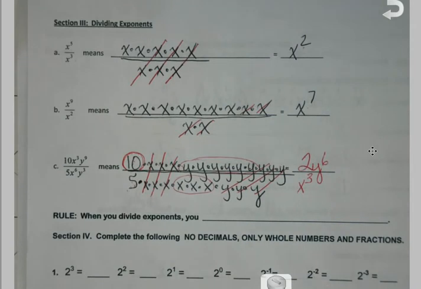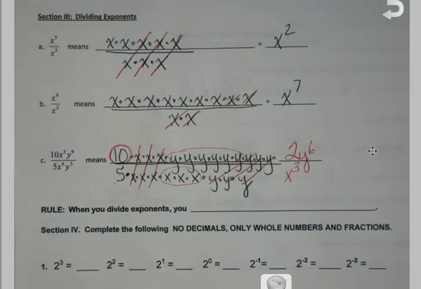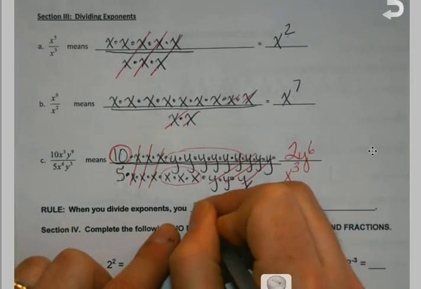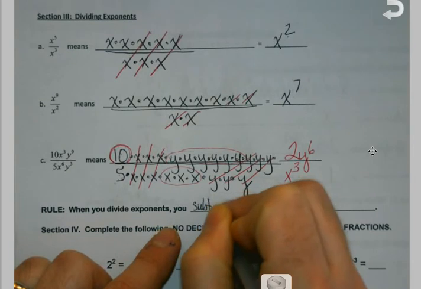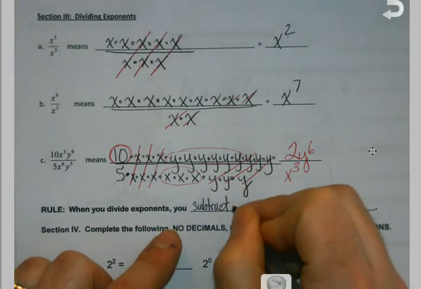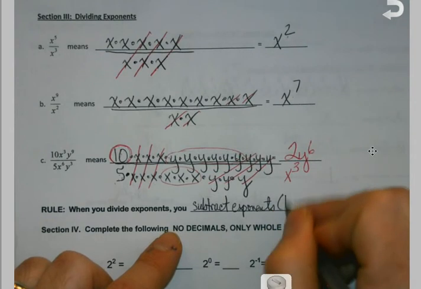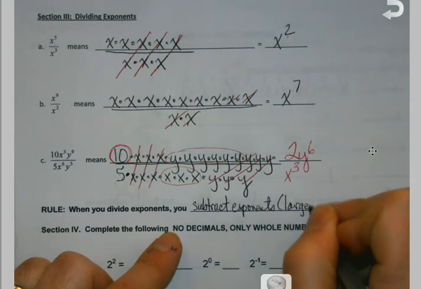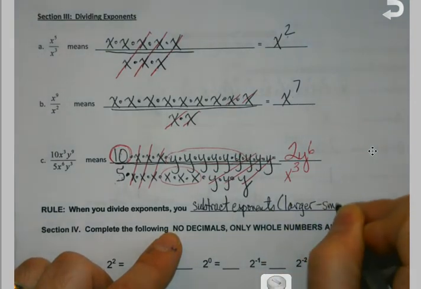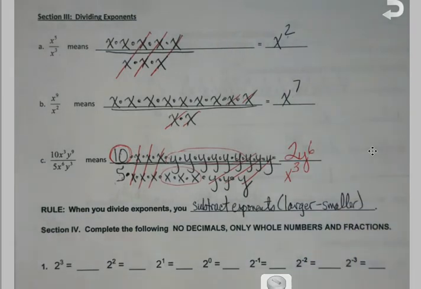So there's a little bit of a twist as to how my rule goes. We're not just going to strictly use it as subtract the exponents. So here's how this is going to work. When we're dividing, we are going to subtract the exponents, but it's going to be the larger minus the smaller one.